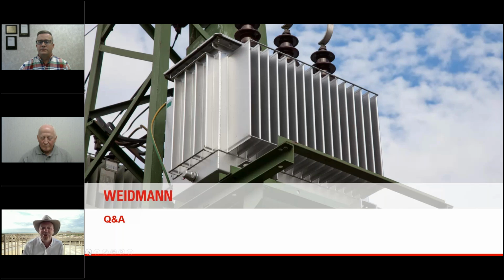Let's try and get through a few a little bit quicker. How does this paper react to acidity in ester cases compared with kraft paper? I would say that it's pretty equivalent. Again, this is cellulose paper, and we would expect this reaction to be very similar to kraft paper's reaction to acidity.